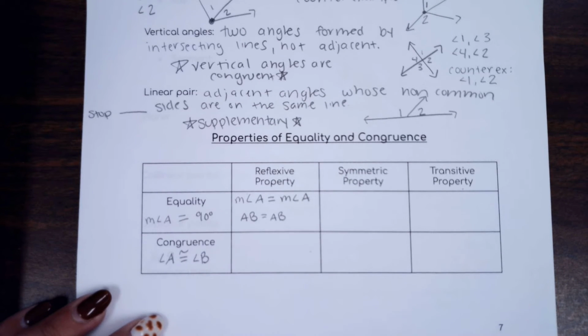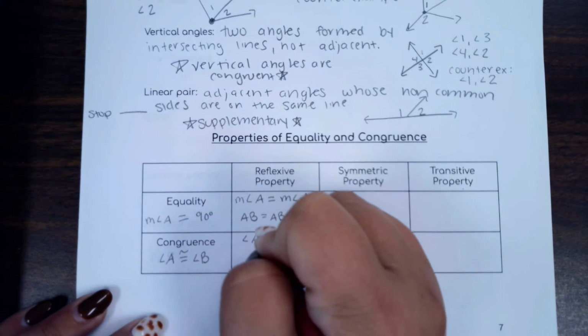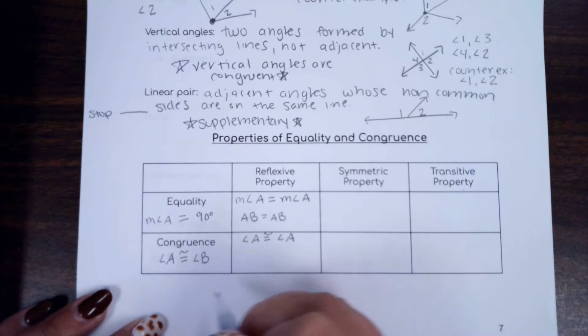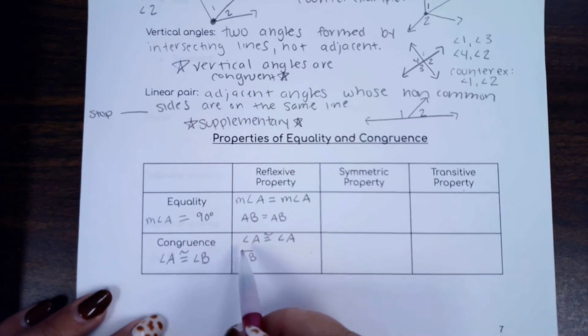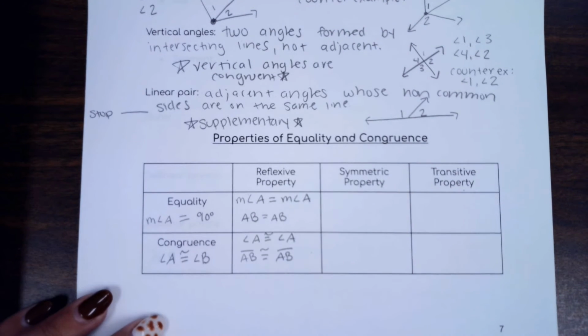It seems silly, but once we get to proofs, you'll see why this really comes in handy and why it's necessary. And then reflexive property of congruence, same thing, we're just talking angles. So angle A is congruent to angle A. Notice there's no the measure of, it's just the angle. And then if we're talking segments, now when we're talking congruent, we need that segment symbol over top there. So segment AB is congruent to segment AB because we're no longer talking lengths. We might not know what these lengths are, but we know that they're congruent.